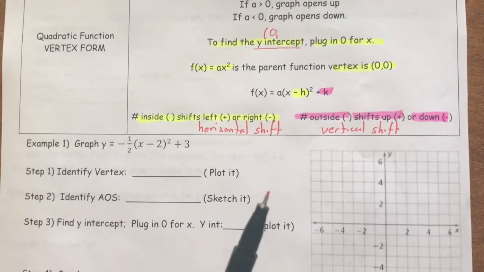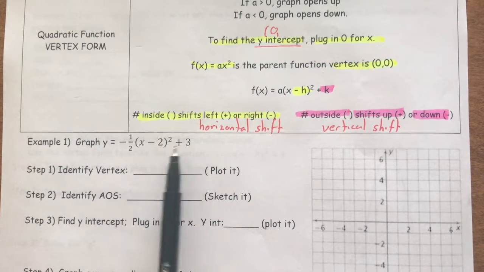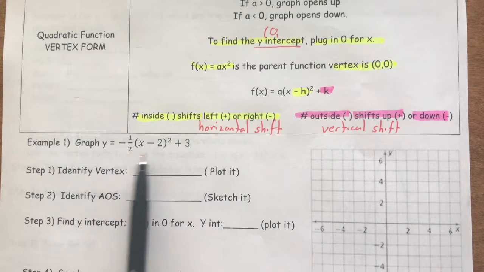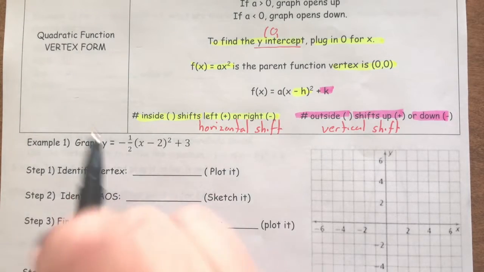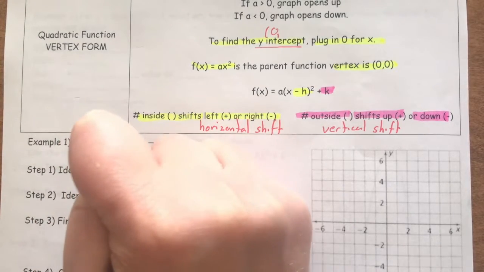All right, so let's go ahead and take a look at this here. We have y equals negative 1/2 times (x minus 2) squared plus 3. If we take a look, it's a quadratic function because our highest degree is 2. And we notice that it is written in vertex form. So from our vertex form, we see we have a minus 2 and a plus 3. Our vertex will be positive (2, 3).